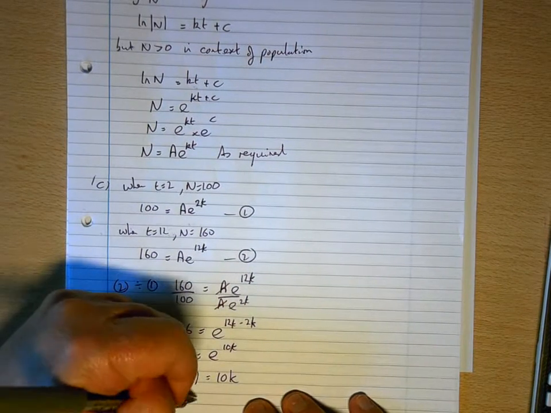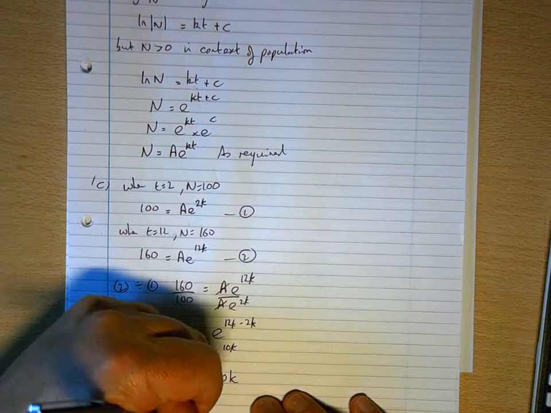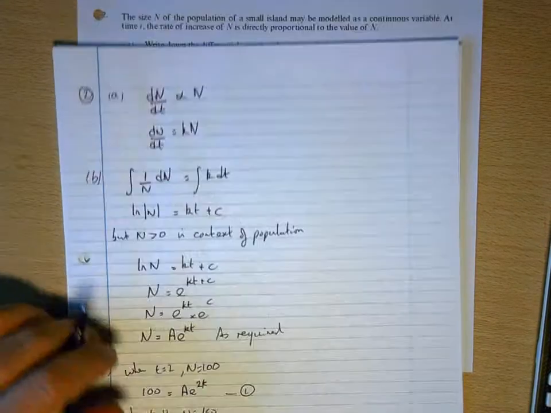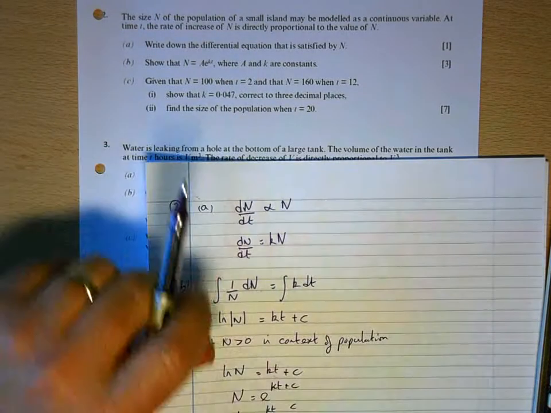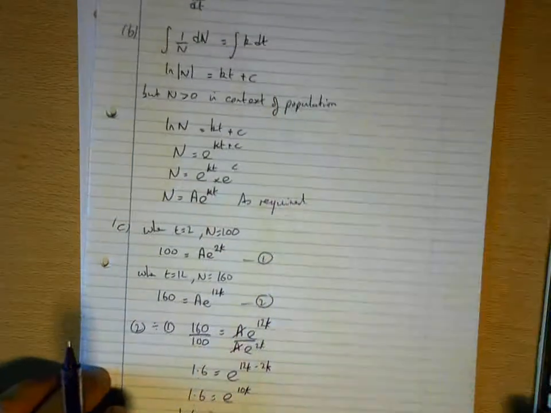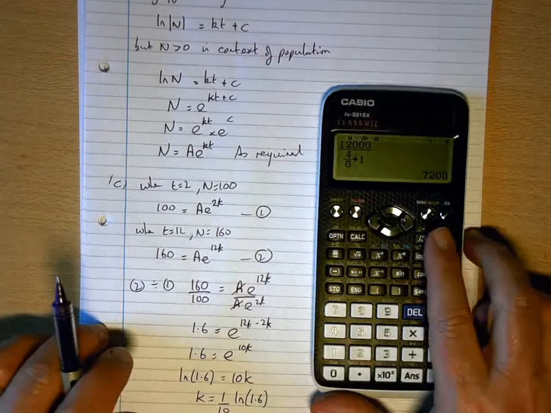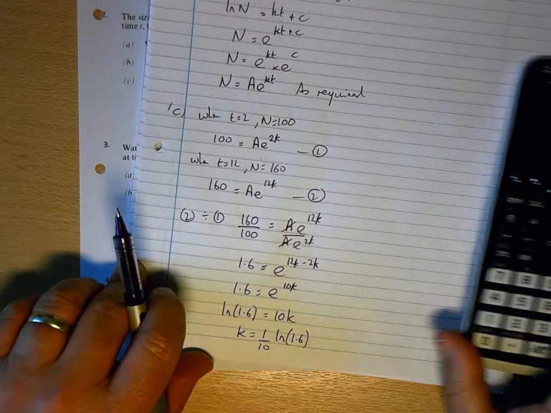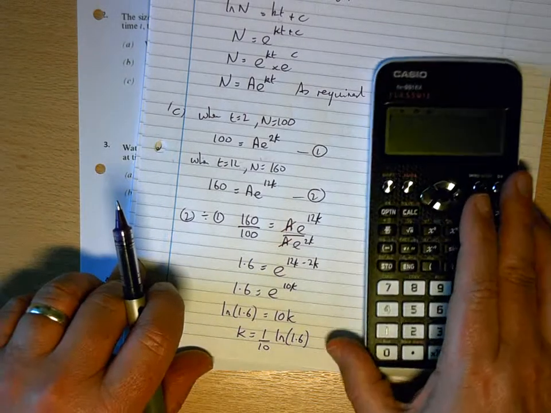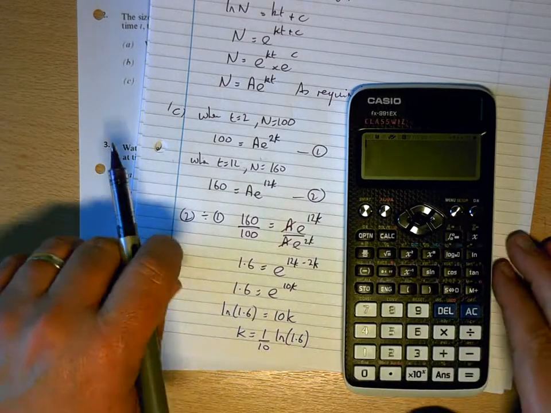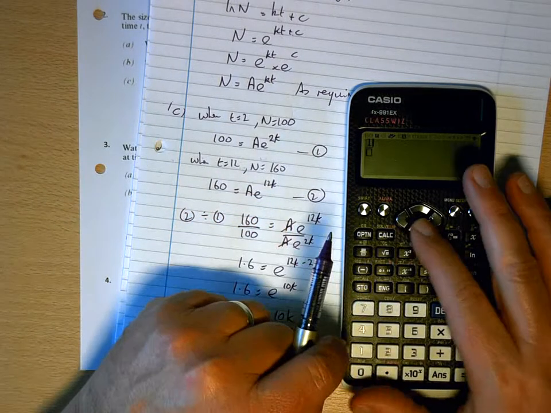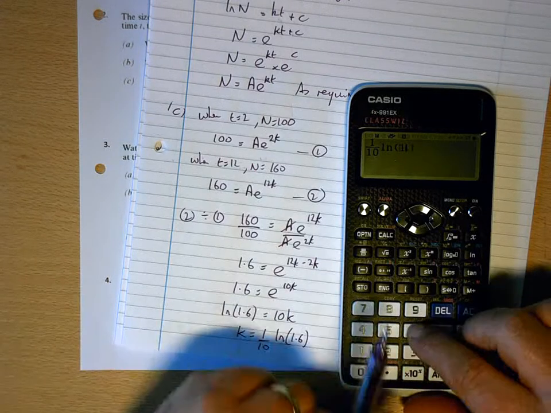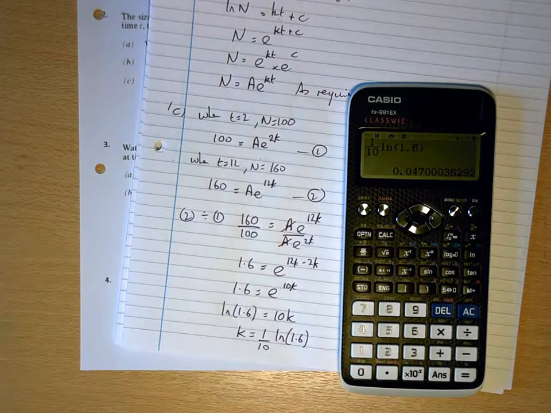So k will be 1/10 ln of 1.6, and I want to show the k is 0.047. Hope I can. So, fraction button, 1 over 10, natural log 1.6, close bracket, 0.047.